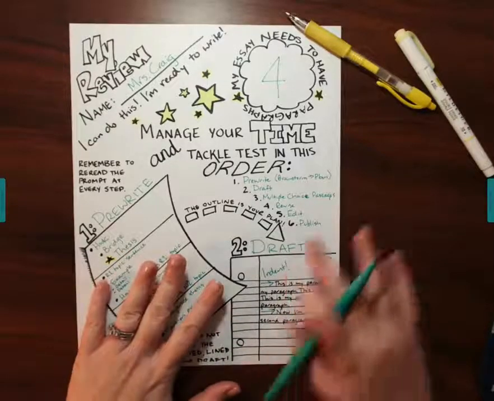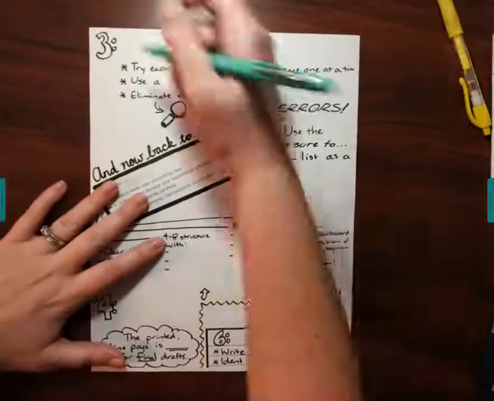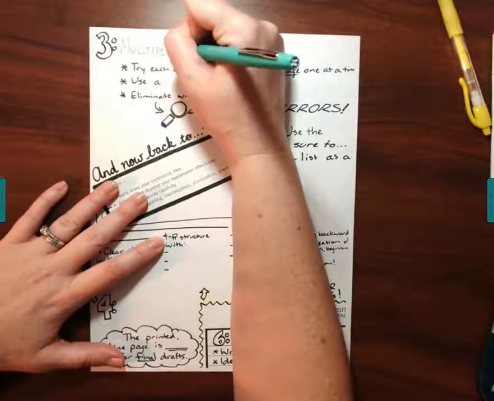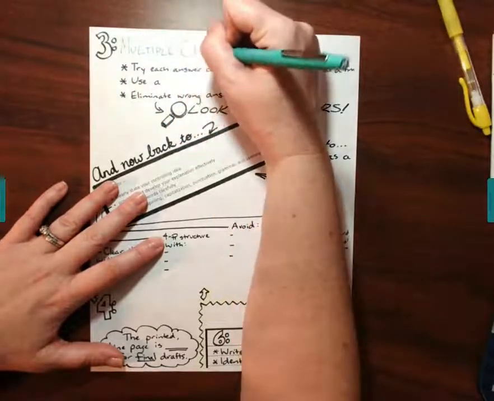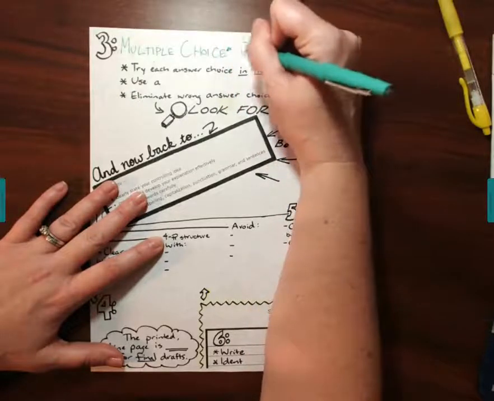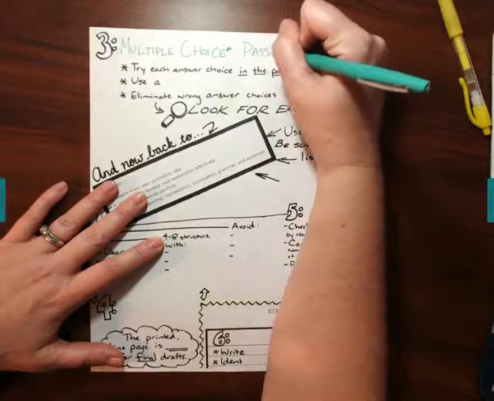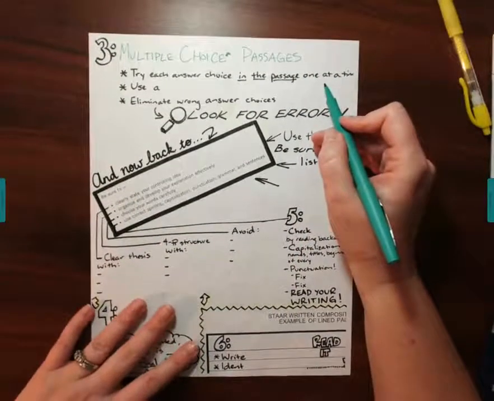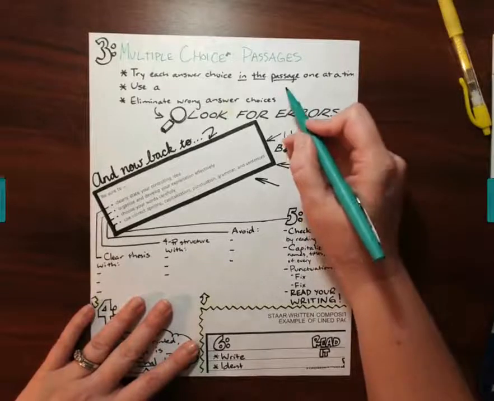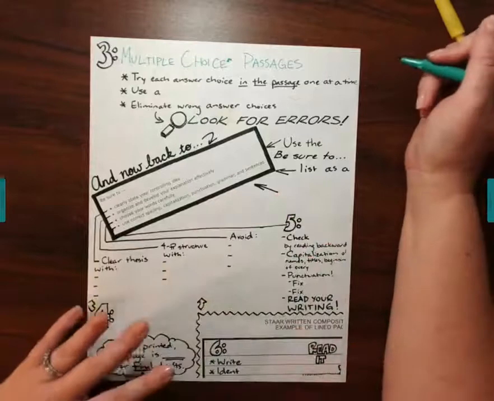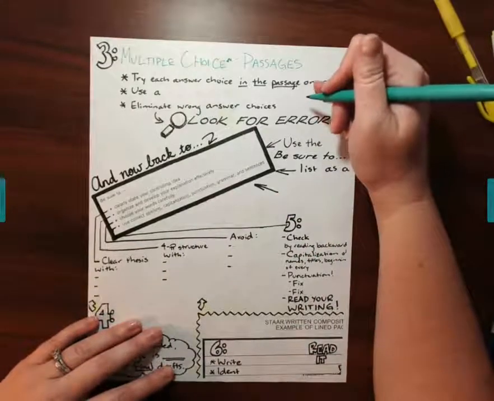Now that I've finished my draft, I'm going to move on to the multiple choice. I do not want to keep writing at this point because my hand is exhausted. So I'm going to do my multiple choice passages, okay? As you're doing these, try every single answer choice in the passage one at a time. There's a lot of people still not doing that, and that is going to help you, okay?